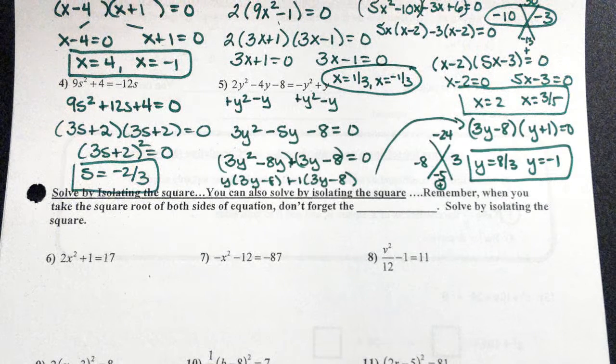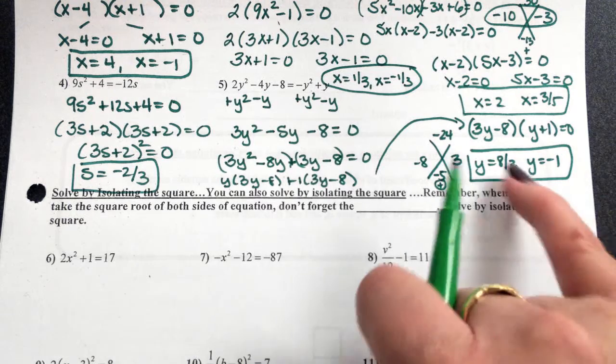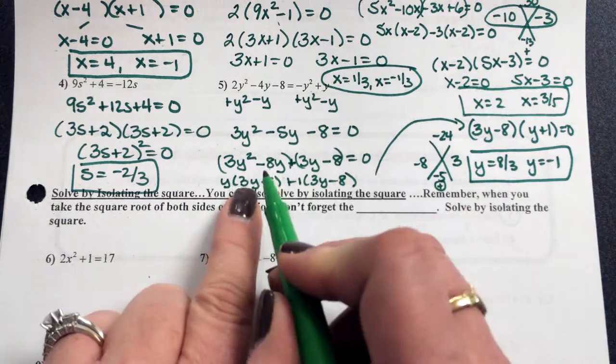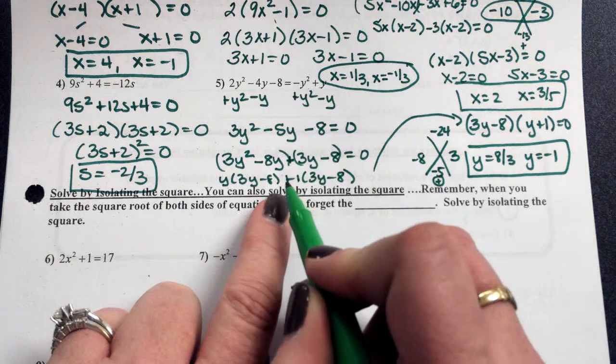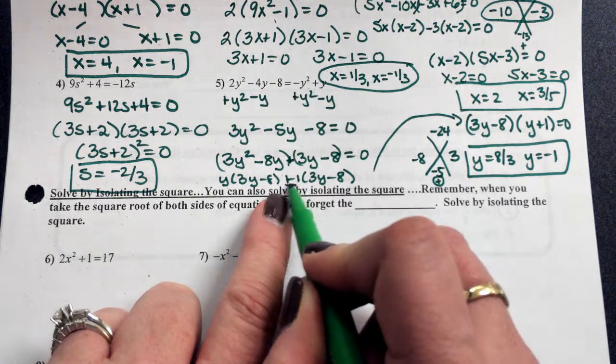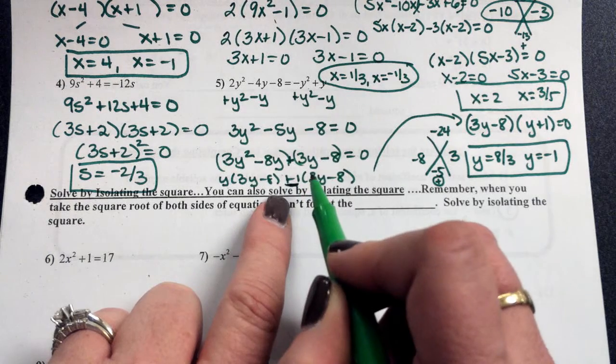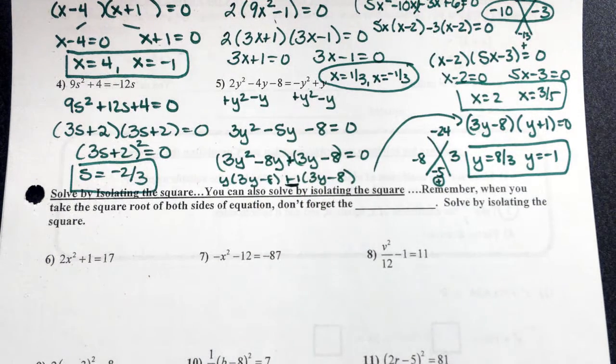I came up with solutions to be 8/3 and -1. Don't forget, guys, if you're using that technique using the x, and there's no GCF to pull out, you do have to consider factoring out a 1. You can pull a 1 out of everything. All right, so any questions on number 5? Any questions on how you can use solving by factoring? Again, that should be reviewed. You guys have been doing this since Algebra 1.